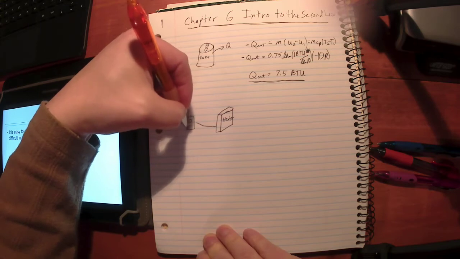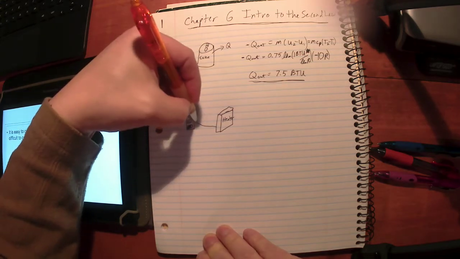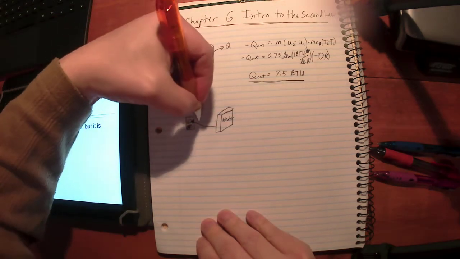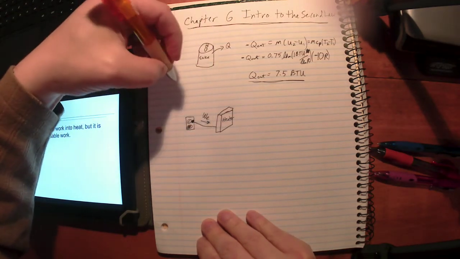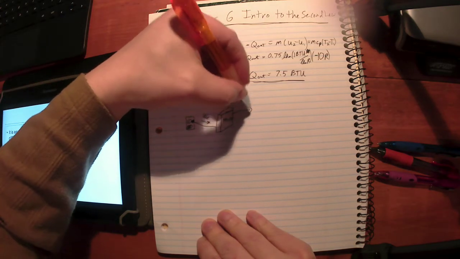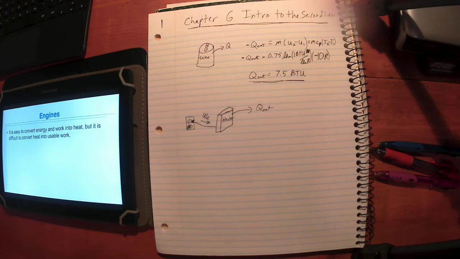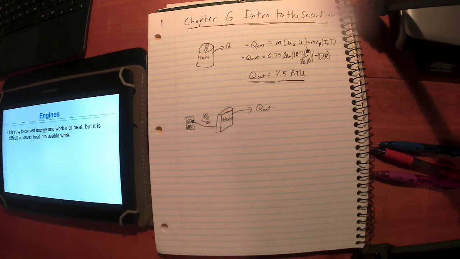So I plug this heater into the wall. That's going to pour electrical work in, and that's going to kick heat out. We can go buy an electrical device that consumes electricity and generates heat by doing so. That's real easy to do.